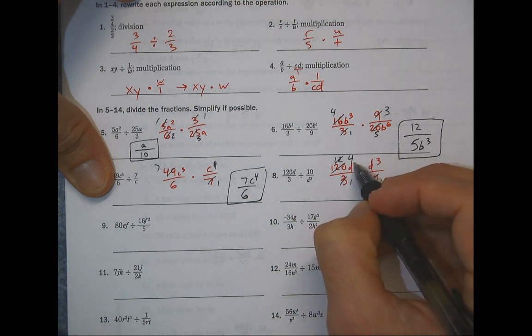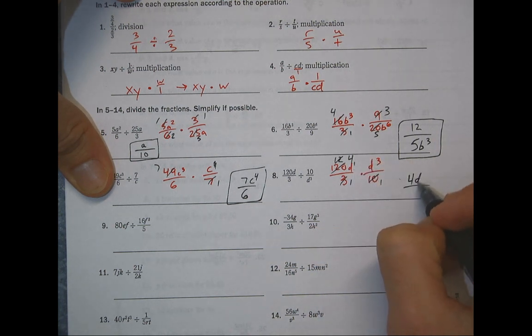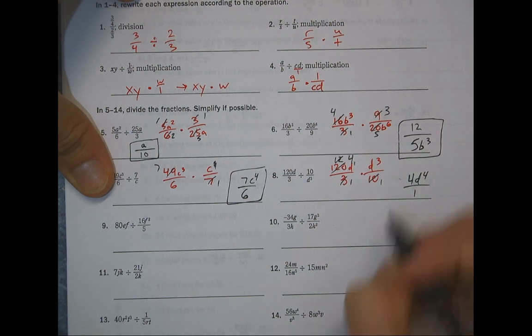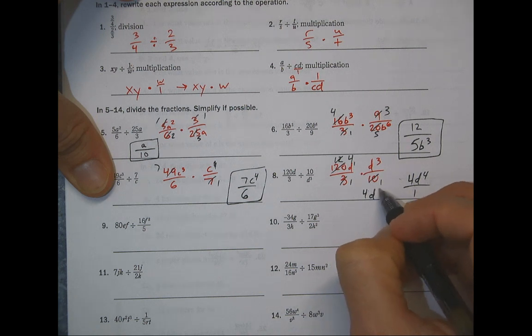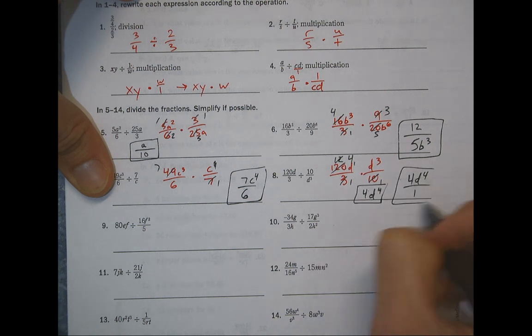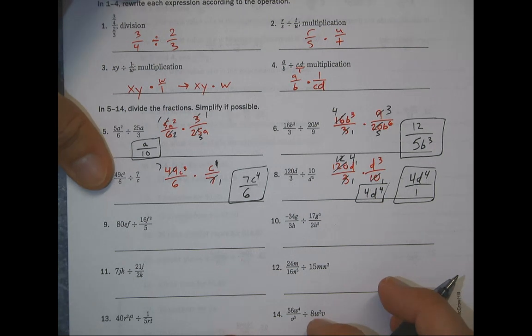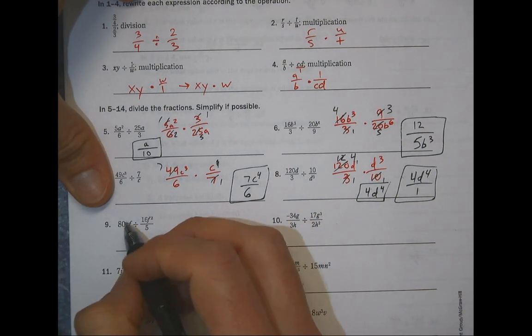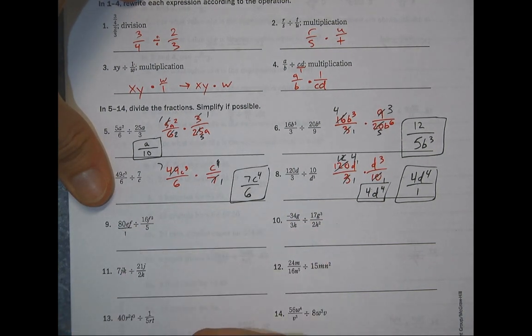And I already have 1 here as well, so I do need to combine. So it's going to be d to the 4th. Nothing on the bottom. So if I was going to write it as a fraction, it's 1. Or you can just say 4d to the 4th like this. Either way. You want to put it over 1, that's fine. You don't have to. Okay, this one, if it helps, make it a fraction, put it over 1.